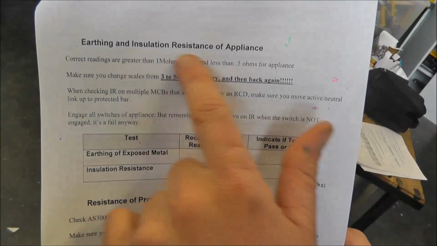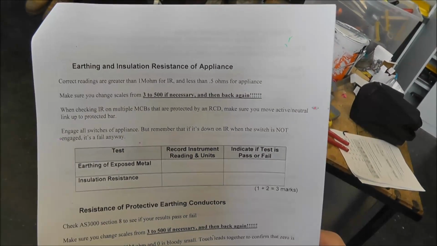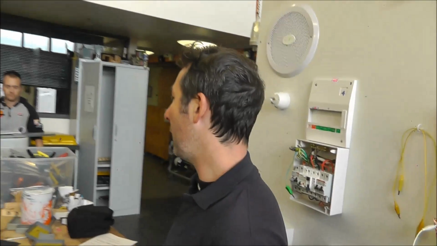IR of the appliance. Now you get an appliance. Who knows what it could be? Could be a fan, could be a 3-phase motor, you know, could be whatever.